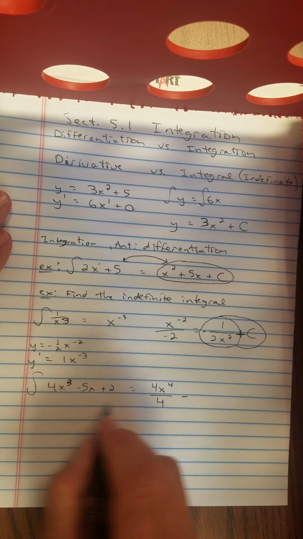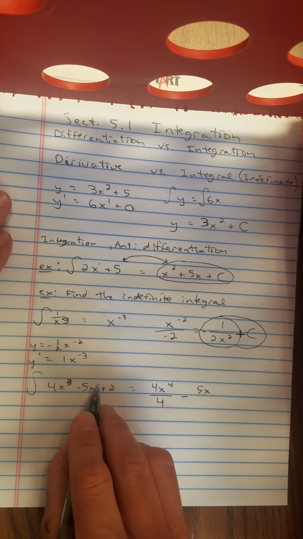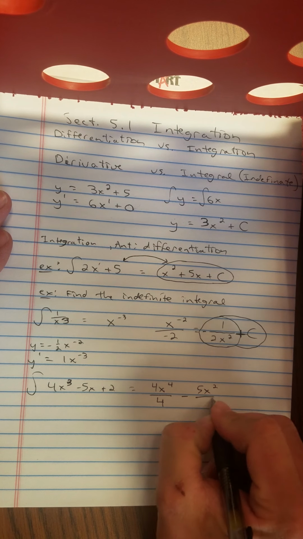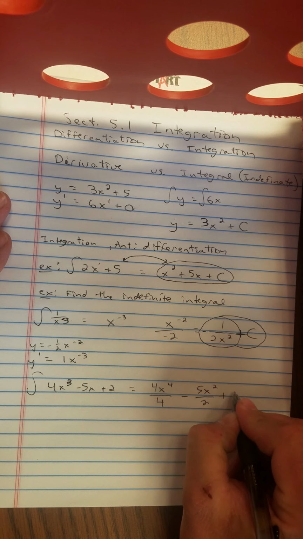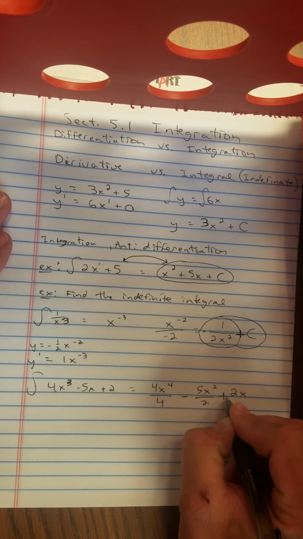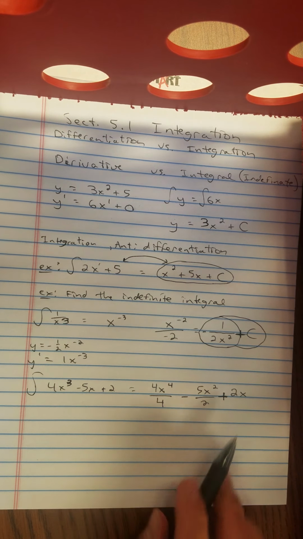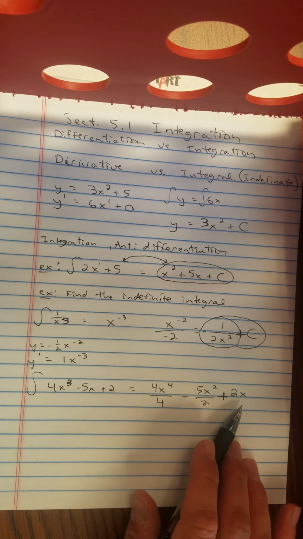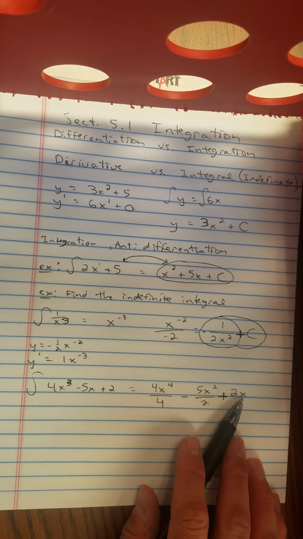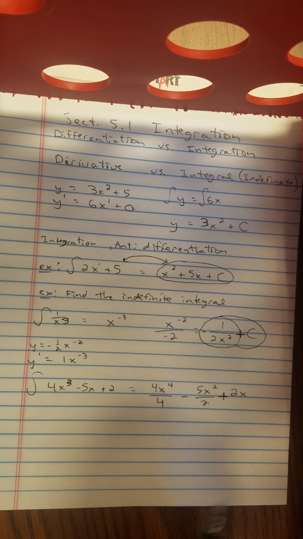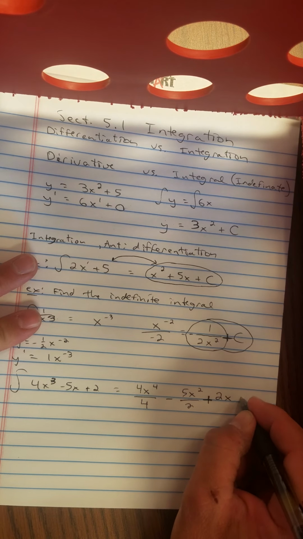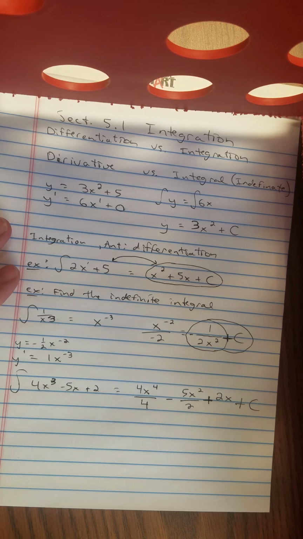Minus 5x. Raise the exponent by 1, so it becomes 2. Put it over 2. Plus 2, any constant, you put an x on it because we're finding the antiderivative, so instead of removing the x, we put the x on it. Technically, you'd be going from an x to the 0 to an x to the 1, but then if you put that over 1, nothing changes anyways. And then, like I said before, don't forget to put plus c.